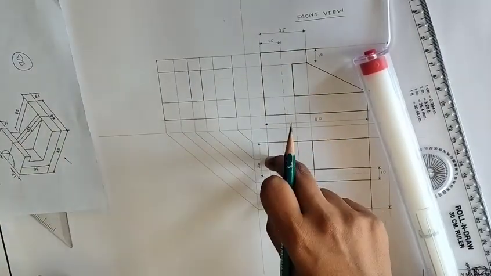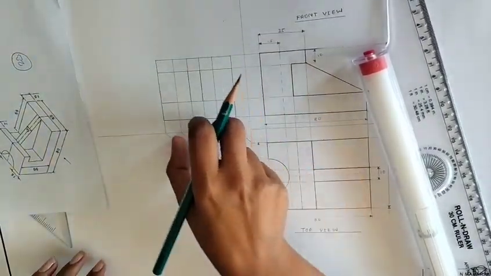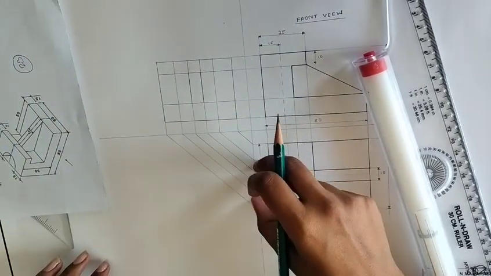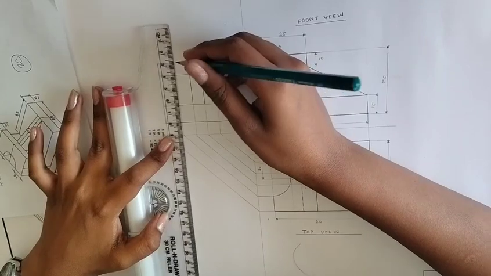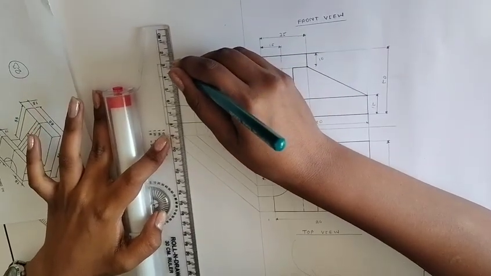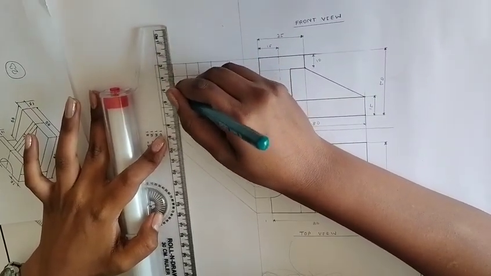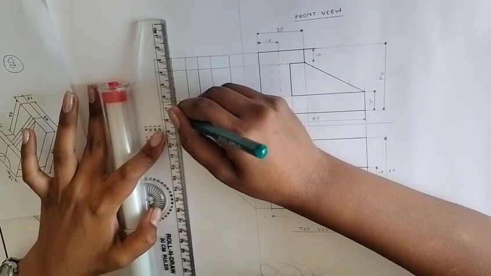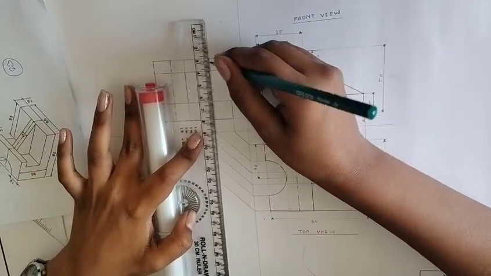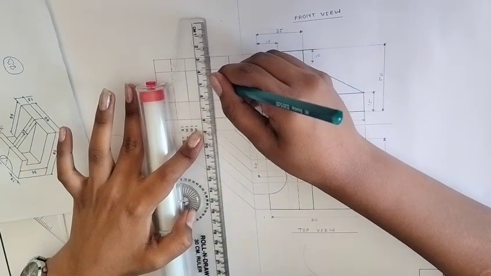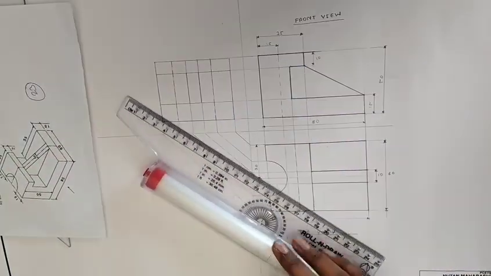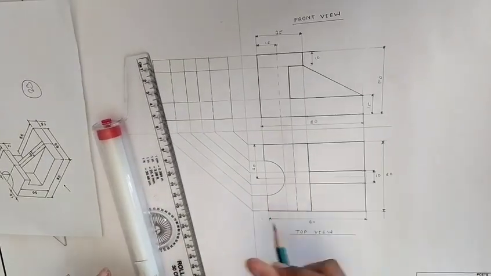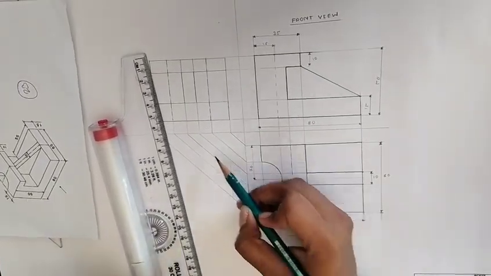This circle will not be visible here, so we will draw a dotted line. So from here we will project dotted lines till here. Now this mid axis point we will project here from here.